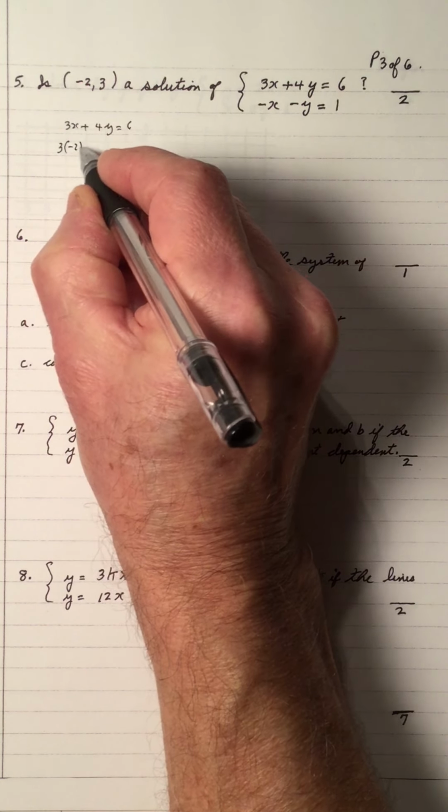So if you did this one and got this one right, give yourself a mark. Get this one correct, give yourself a mark. No is the final answer.